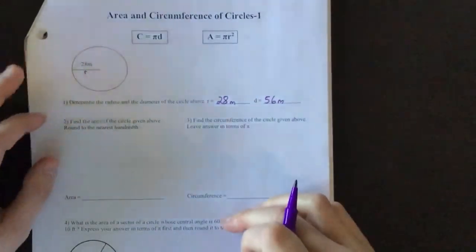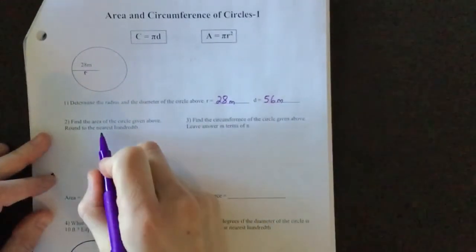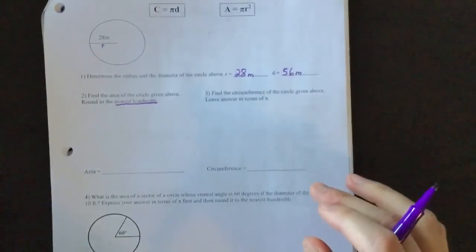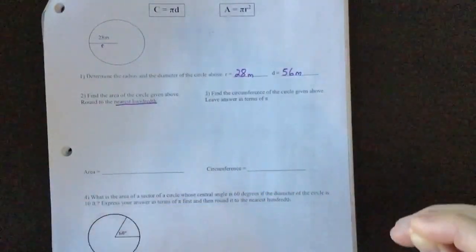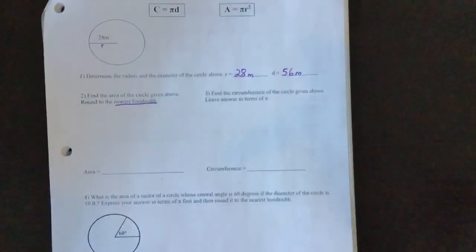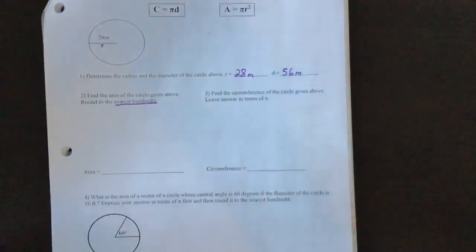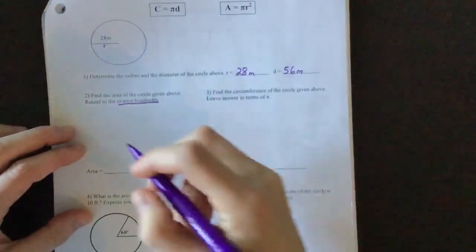Okay. Number 2, find the area of the circle given above, round to the nearest hundredth. Okay. Now, this is important for today. Whenever we're using a formula, we must write down that formula. This is going to be key for tomorrow's lesson. If we were in class, I would have been a real stickler about it, walking around the room, checking everyone's notes. So pretend like I'm looking over your shoulder.